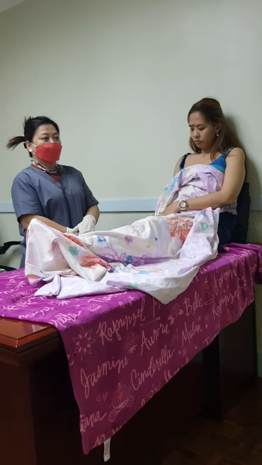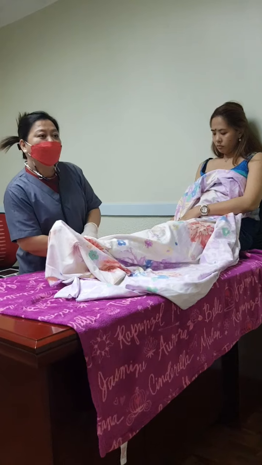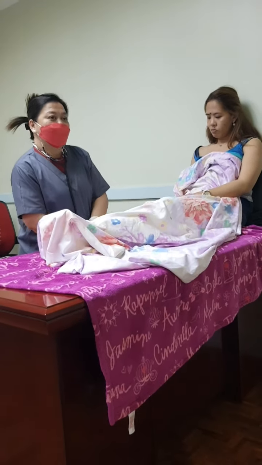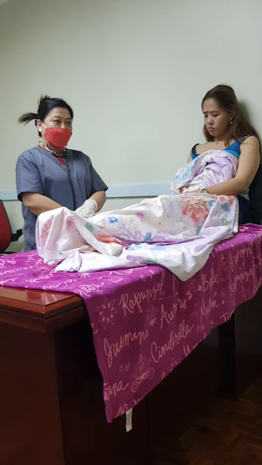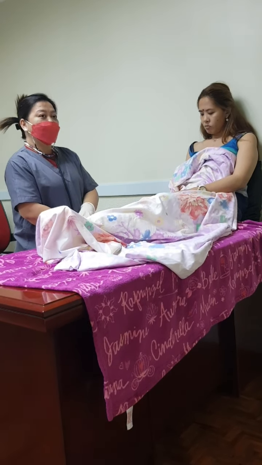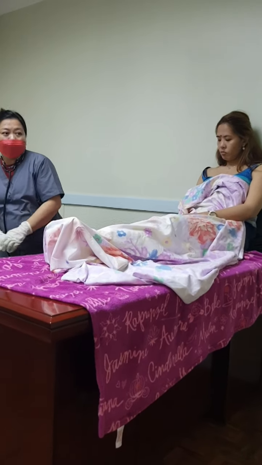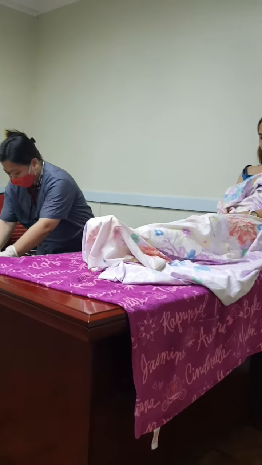Check the nostrils for patency by asking the client to occlude one nostril and breathe normally through the other. Clean the nares using cotton balls.